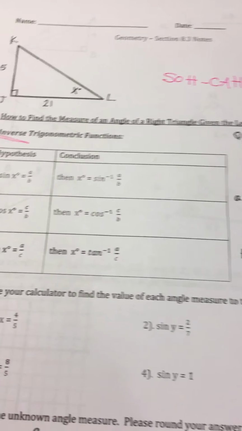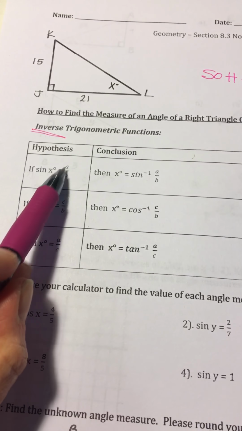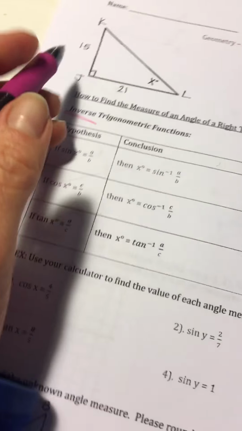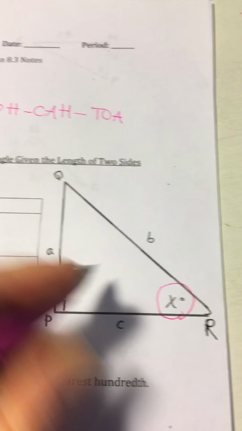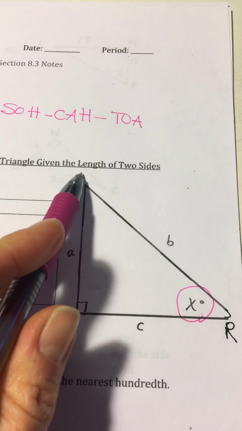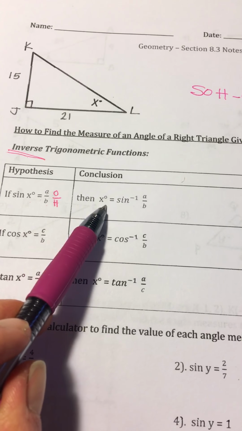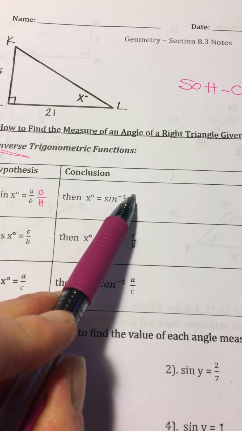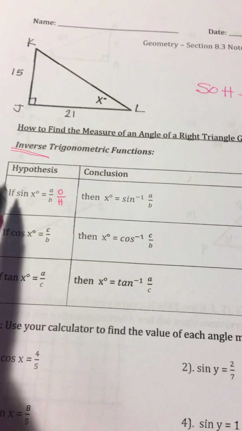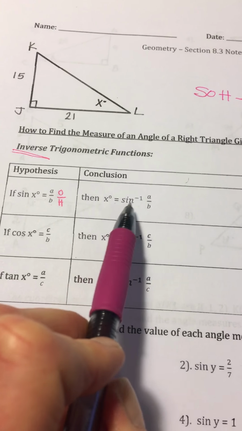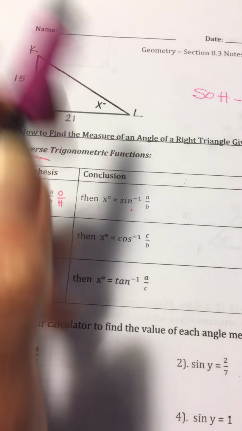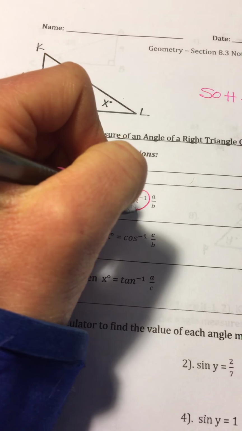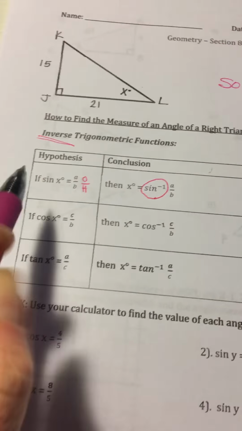So in this case, it's saying if the sine of x is a over b, so in other words, the sine of x is opposite over hypotenuse. Here's my x. We have opposite over hypotenuse. Then x, the degree isolated, is going to be the inverse sine of a over b. So if I'm looking for an angle, I'm going to take what is called the inverse sine. Sine to the -1 power, okay?